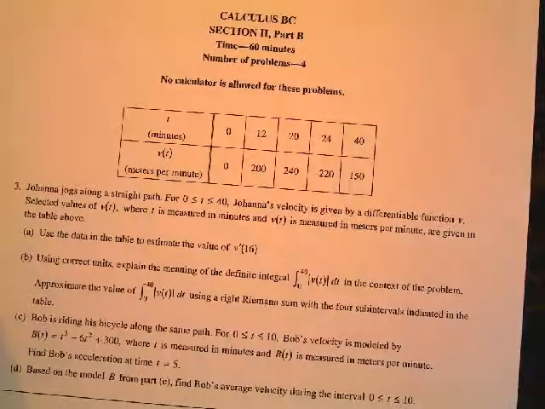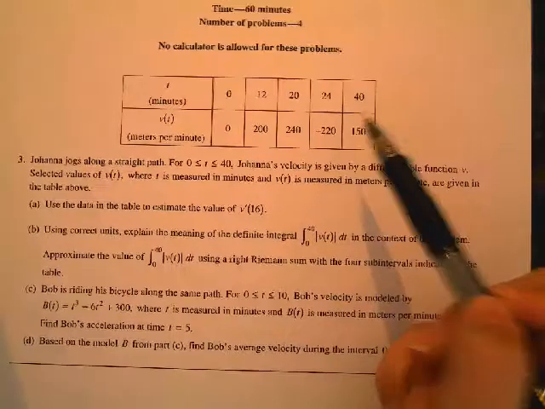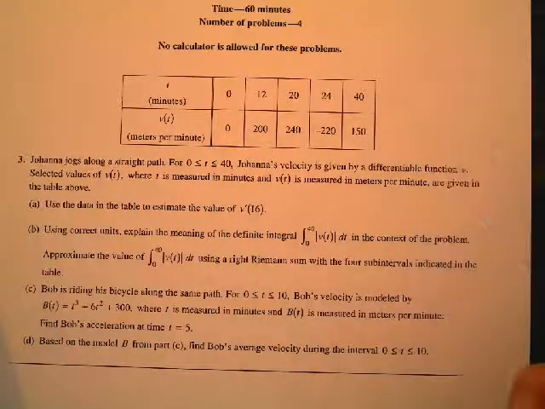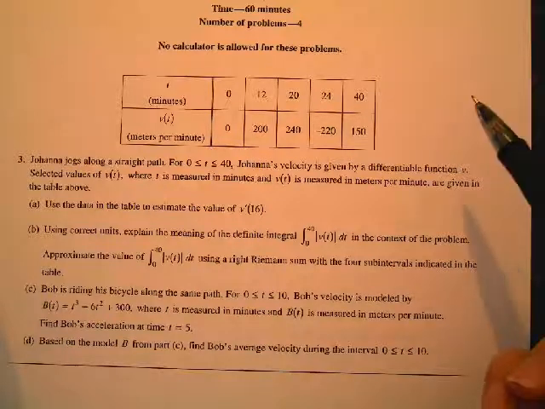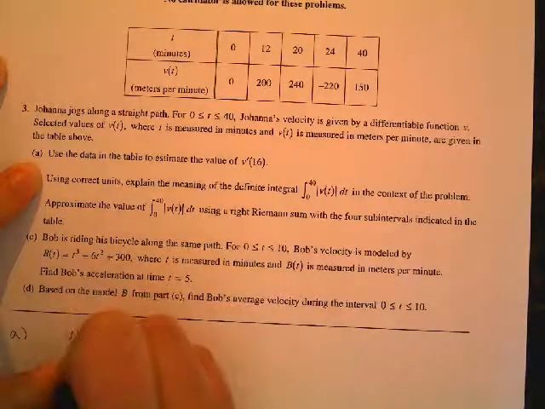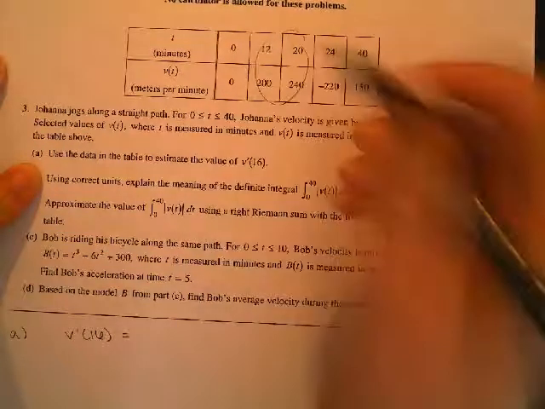Q from the 2015 BC exam. So we've got this chart that shows Joanna's velocity as she goes along a straight path. They ask us to use the table to estimate V prime of 16. So V prime of 16 is going to be in between 12 and 20.